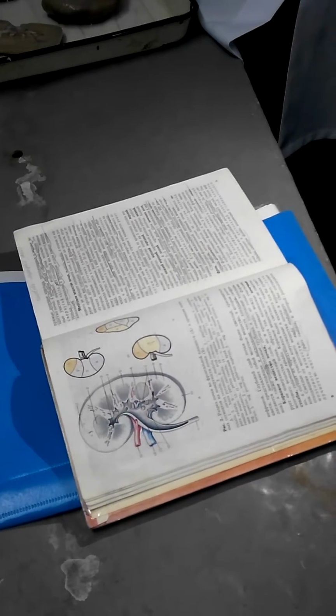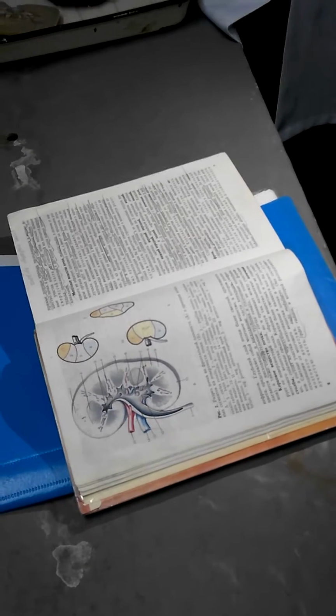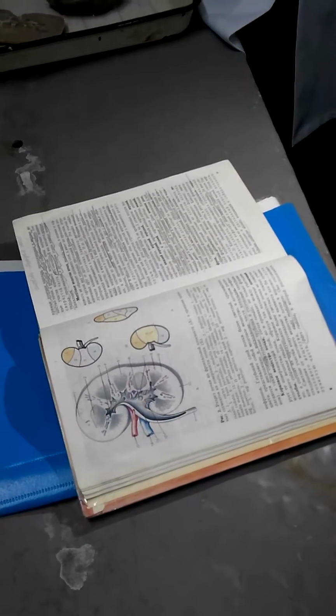Next, tunics, sheaths of kidney. Fascia renalis, capsula fibrosa, capsula adiposa. All together, it makes fixation apparatus of kidney.